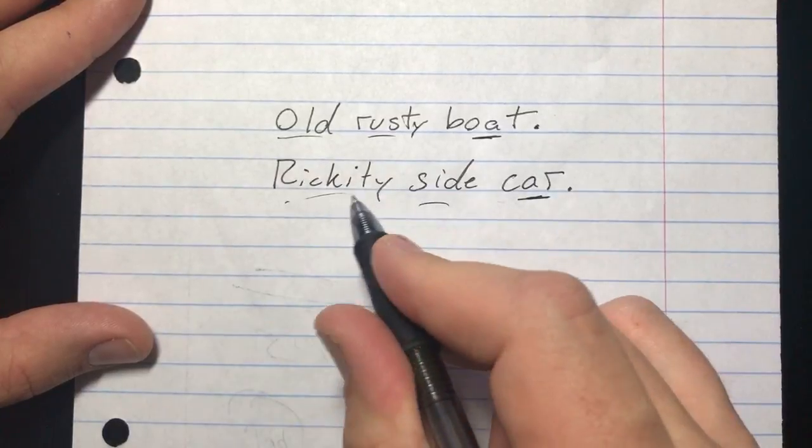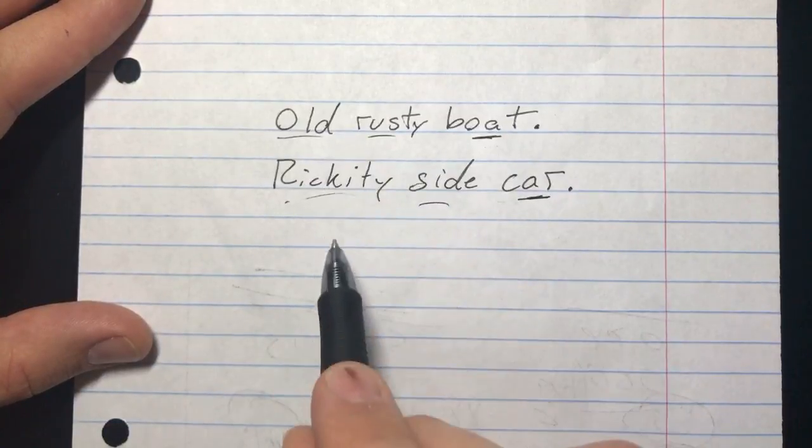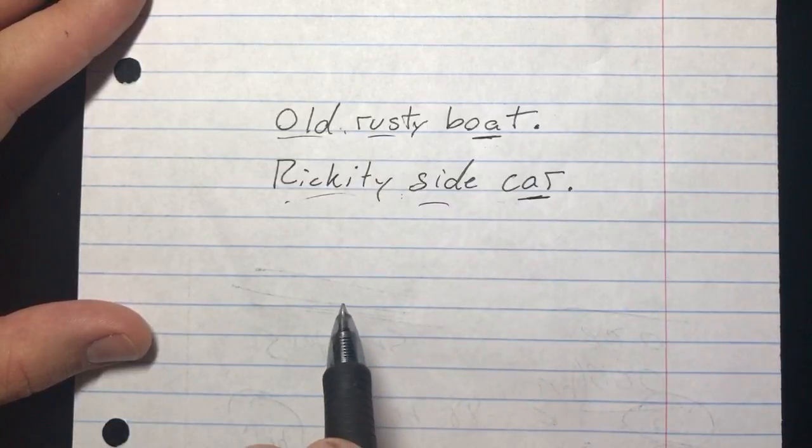It's not a normal car. It's a rickety side car. It's not a normal boat. It's an old rusty boat. Which one of these get an adjective? Which one of these get a comma? Do both of these get a comma? Do none of them get a comma?